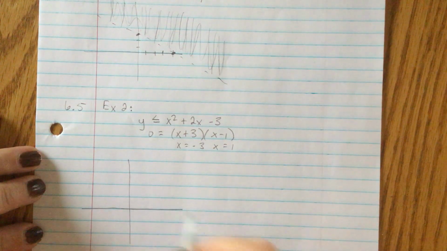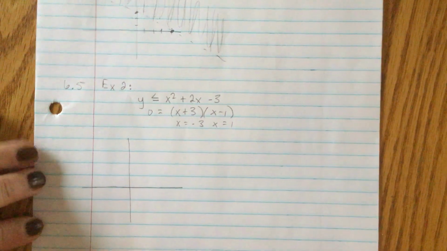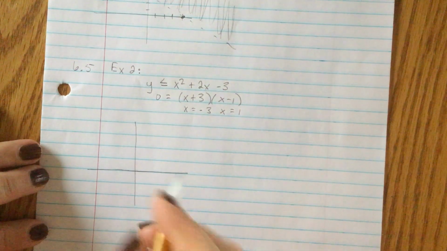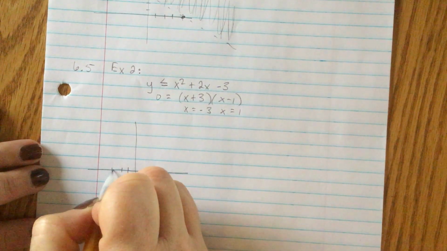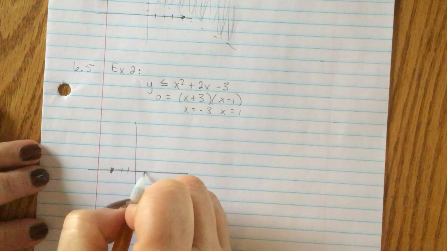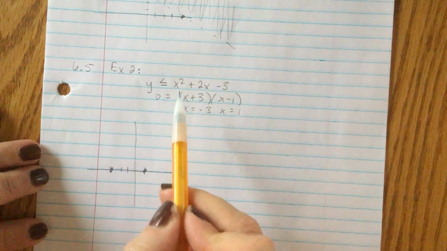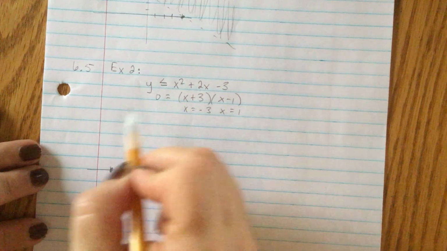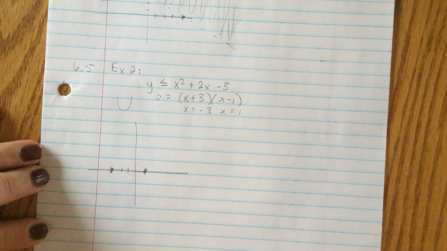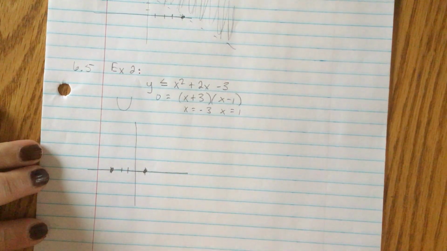Now, if you want to use the quadratic formula, you can do that, but it's a lot easier to factor if you're good at factoring. So -3 is an intercept, and +1 is an intercept. Now, because it's a positive x squared graph, it's going to be shaped something like that, but you don't know exactly how far down it goes until you find the vertex.